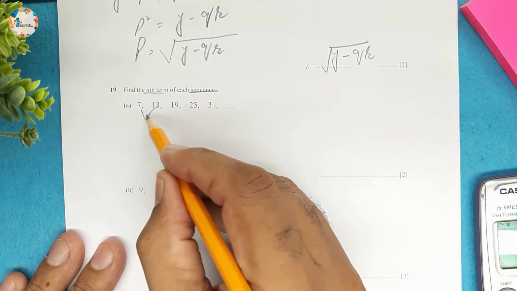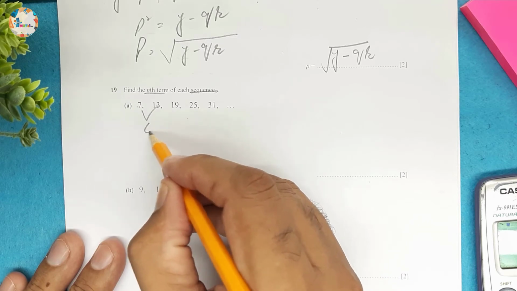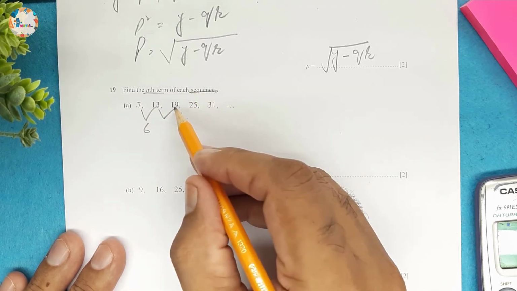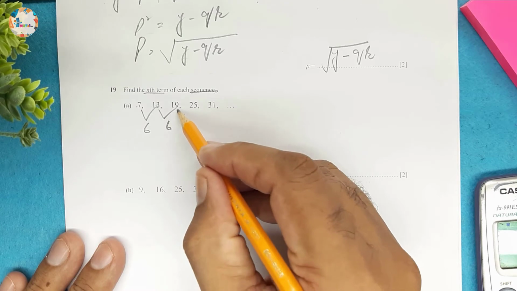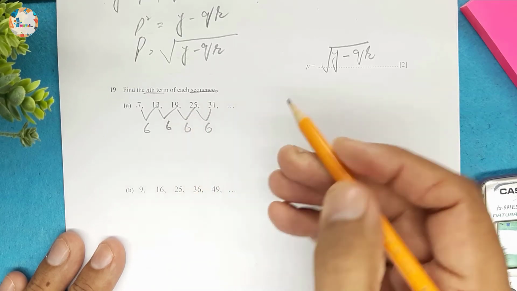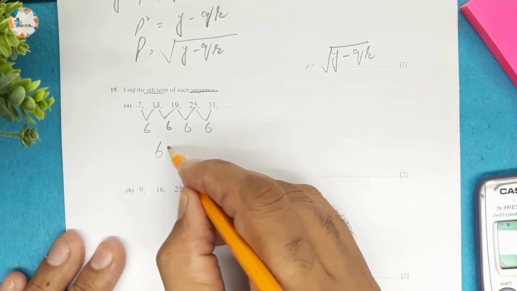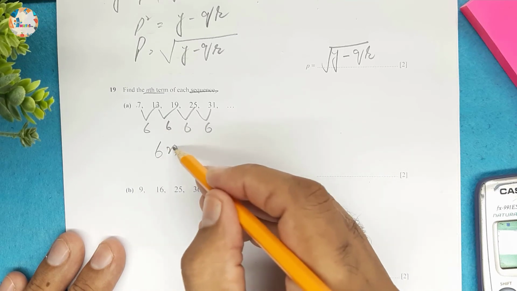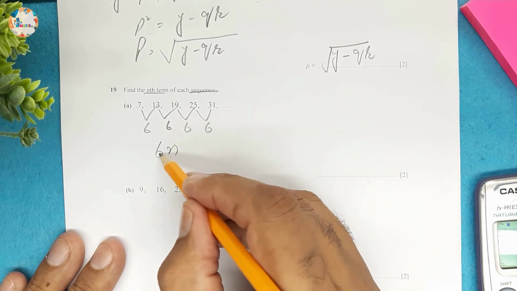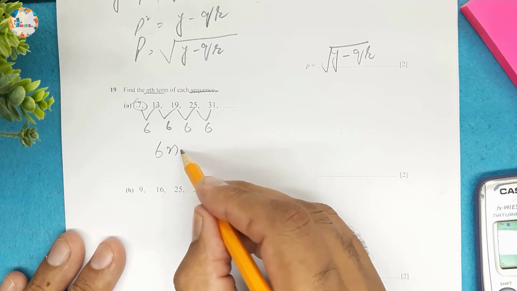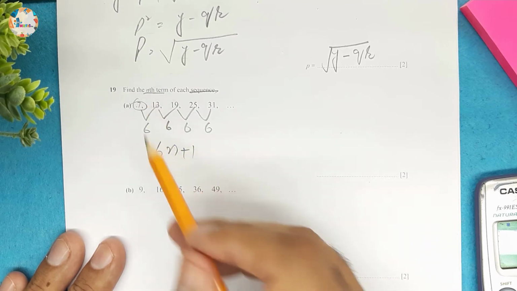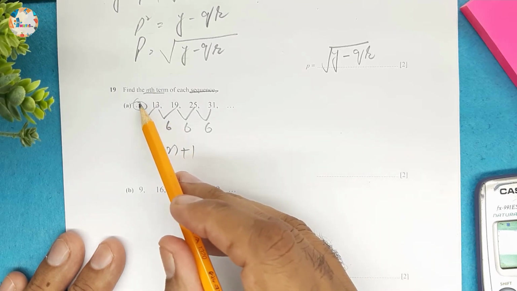So we'll check the difference. 13 minus 7 is 6, and 19 minus 13 is also 6. So the difference is basically 6. So 6n, if n is equal to 1, if we replace over here, we'll get 6, but we need 7. So we'll add 1. We'll check whether this formula is working for other terms.